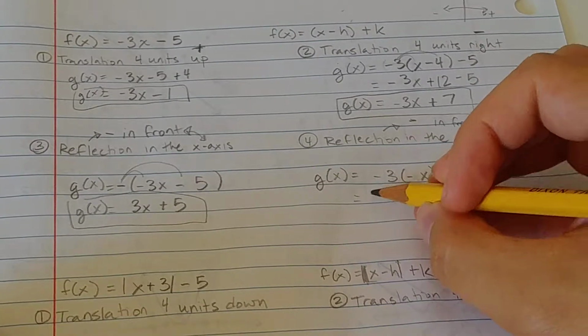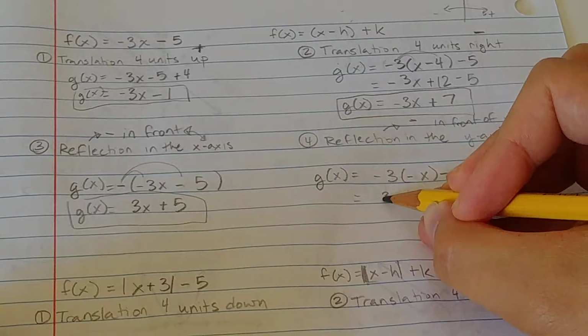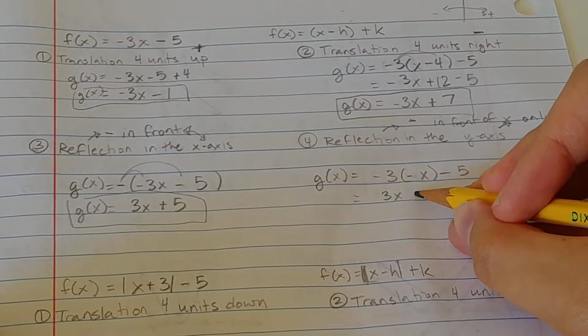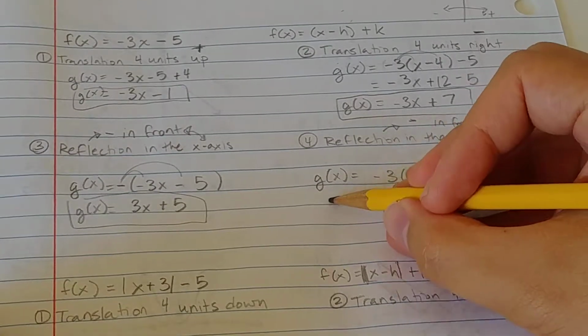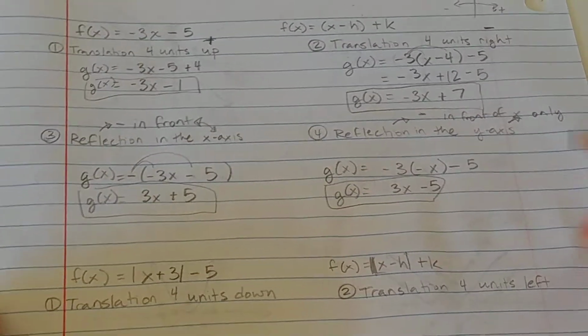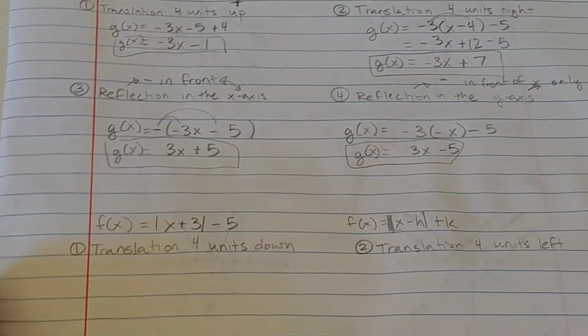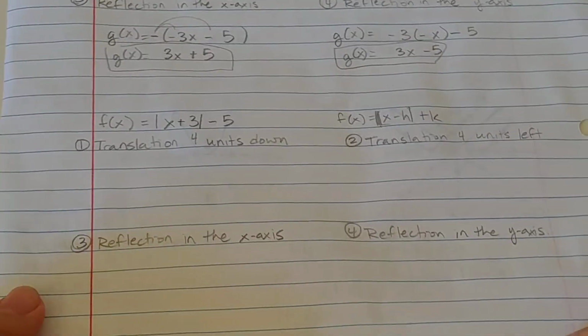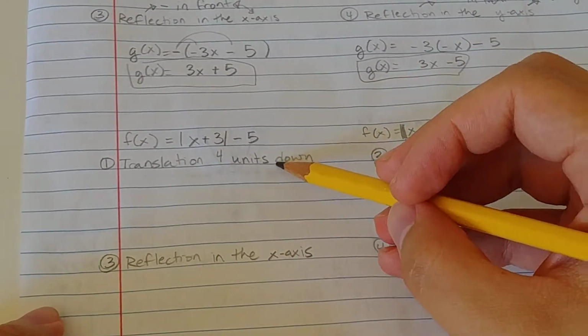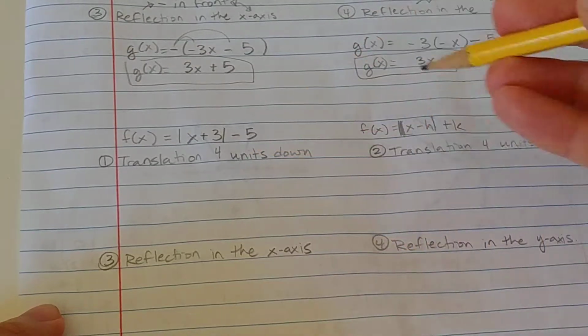And that gives us positive 3x. So negative 3 times negative x is positive 3x minus 5. That's it. All right, so that's a linear transformation with linear functions. So here's a transformation with absolute value functions.